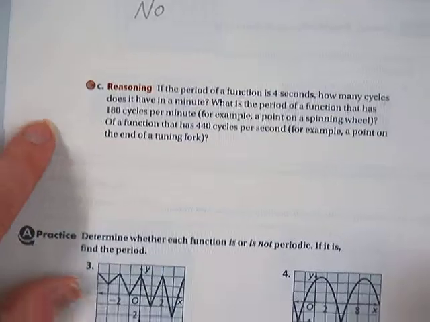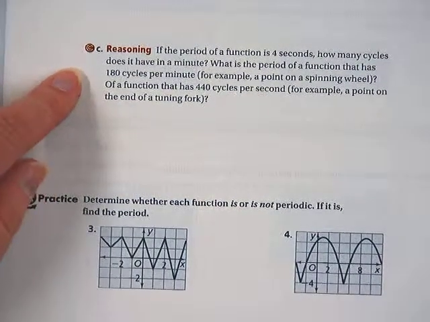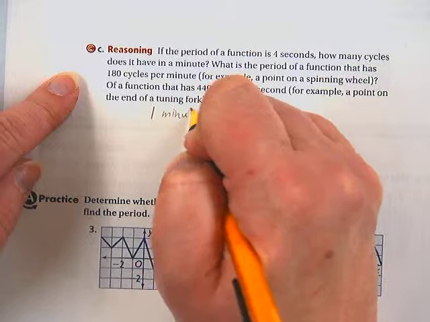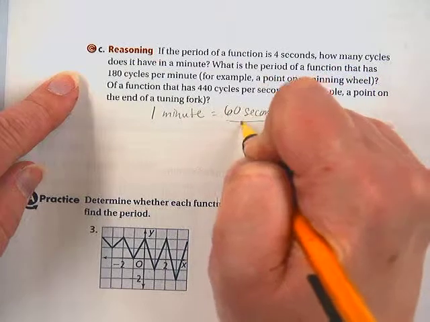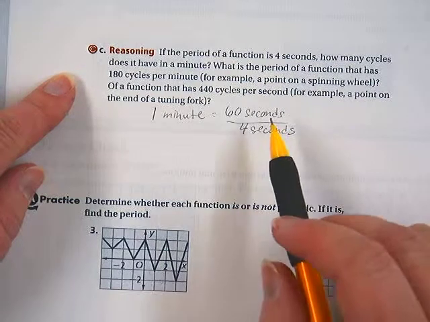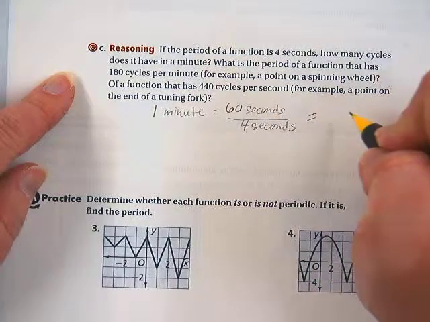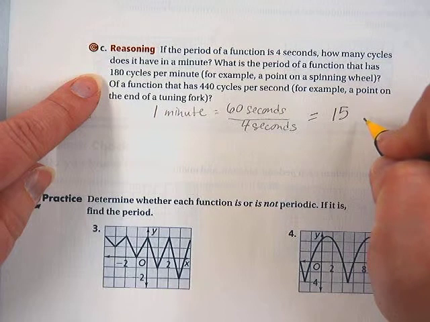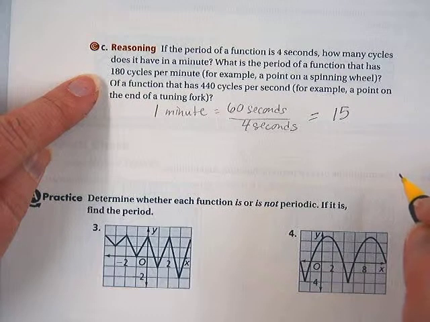Okay, if the period of a function is 4 seconds, how many cycles does it have in a minute? How would you figure something out like that? So 1 minute would be 60 seconds. And so if each cycle is 4 seconds long, we can divide that out, right? So 60 seconds, a 4-second cycle in 60 seconds will give us how many cycles? 15 cycles per minute. If it was going around and around, then it would be what we call revolutions per minute.